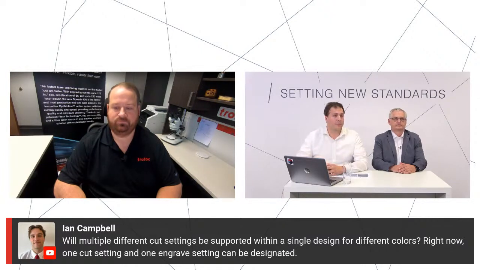And even more, not just the color code, also the line thickness is now more or less irrelevant. You can do all of those adjustments directly in Ruby and just decide whether you want to have it as a cut or an engrave process.